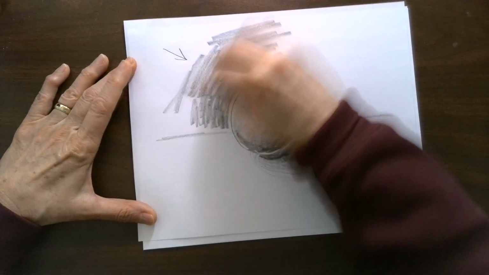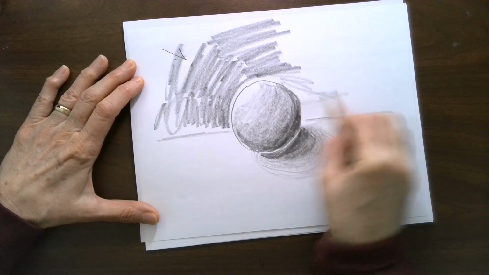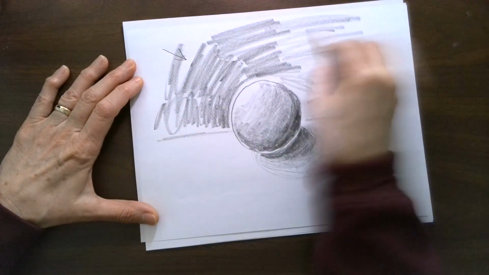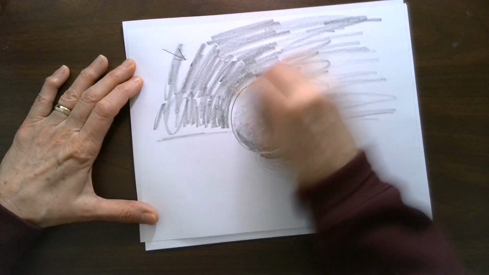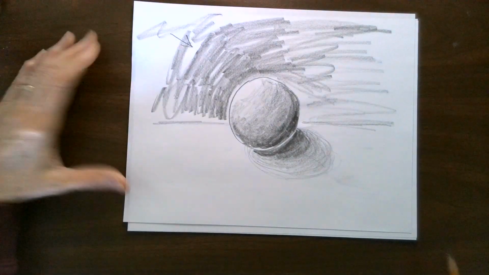But as my light source wraps around my ball, I'm going to let it get lighter over here on this side as it bounces over top. And again, you're going to start to see my roundedness take shape.